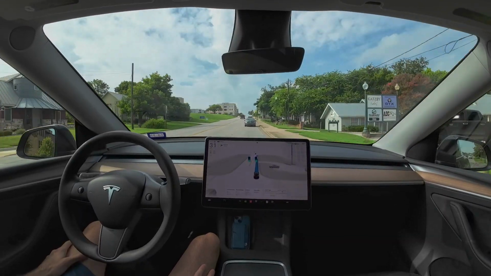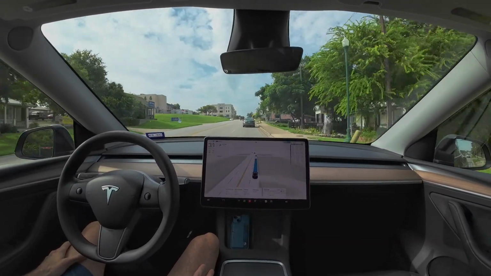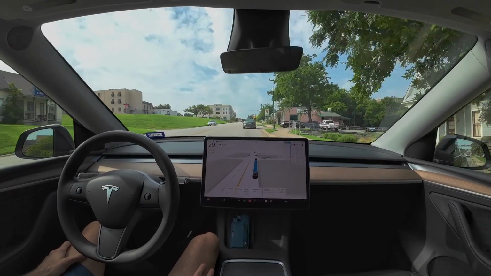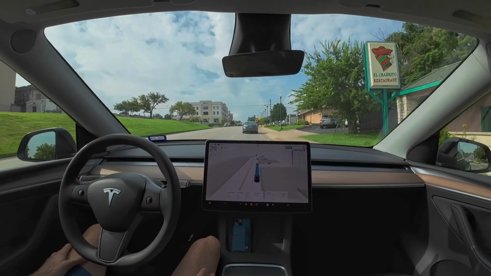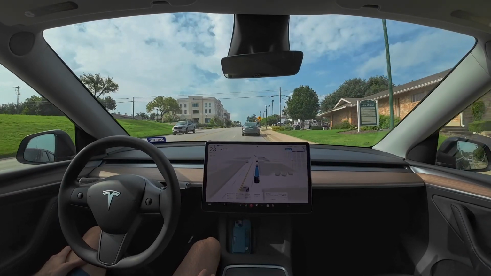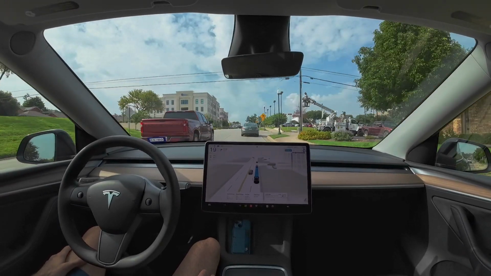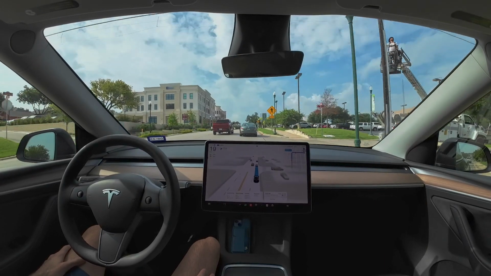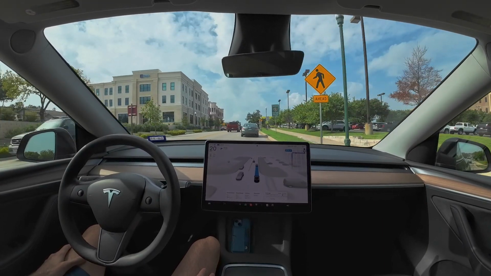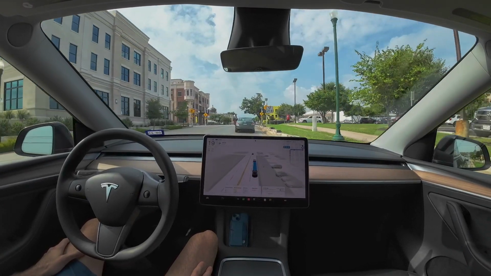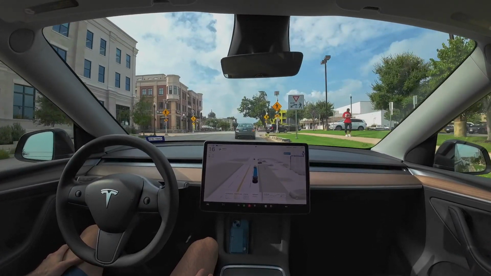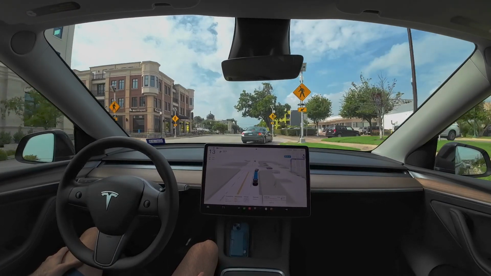Alright, we're heading up through Georgetown right now, the downtown area. You can see on the navigation we're supposed to be making a right turn up here. And this particular road is actually closed. Well, it's not completely closed. It's down to one lane, or one way, I should say. And the navigation loves to route down this way, which normally isn't a problem, but because of the construction you can't actually turn right.